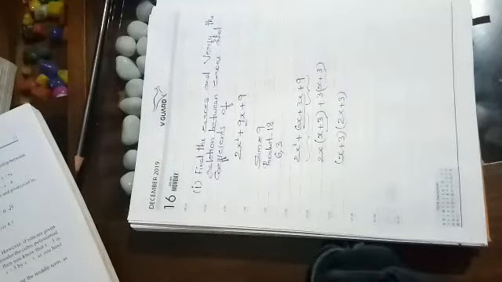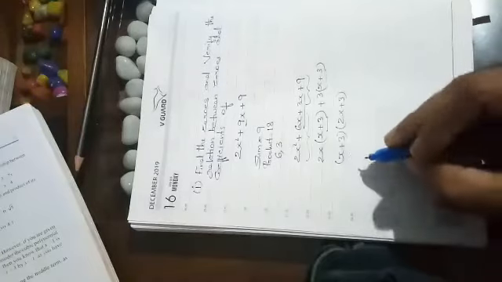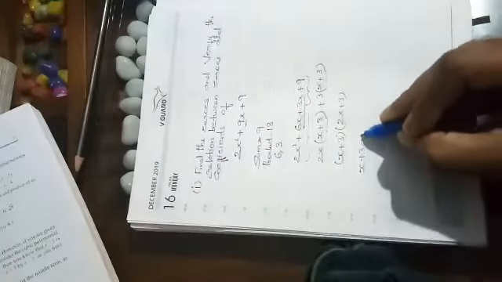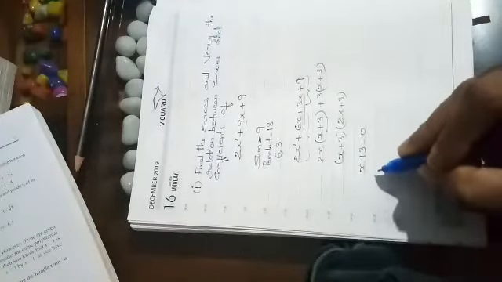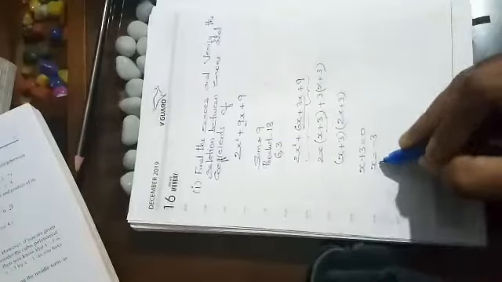From the factors, we have to find out the zeros easily by equating each factor to zero. First one, x plus 3 equal to 0. So x is equal to minus 3 is one zero.